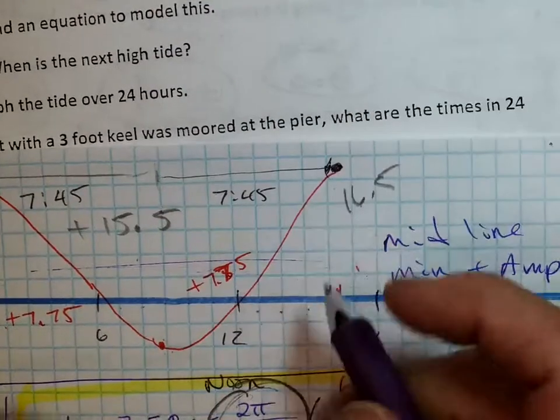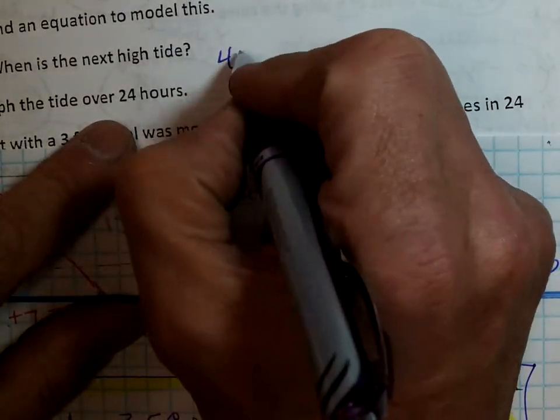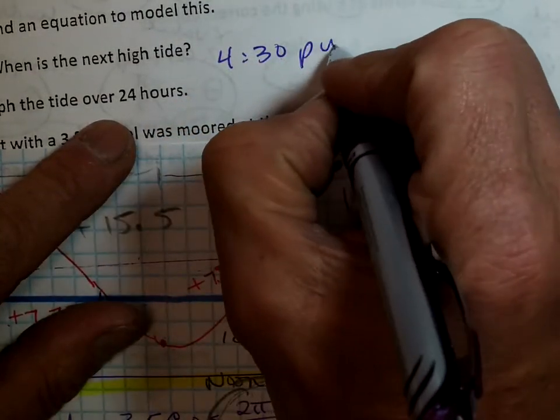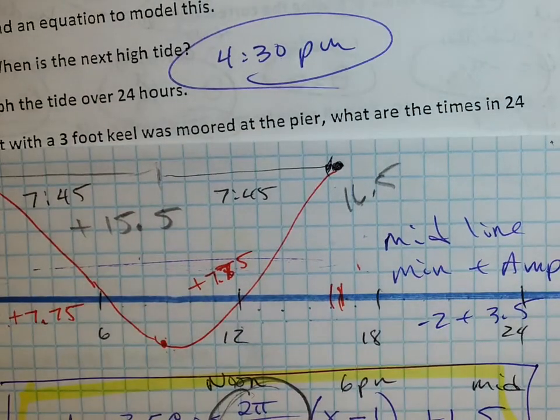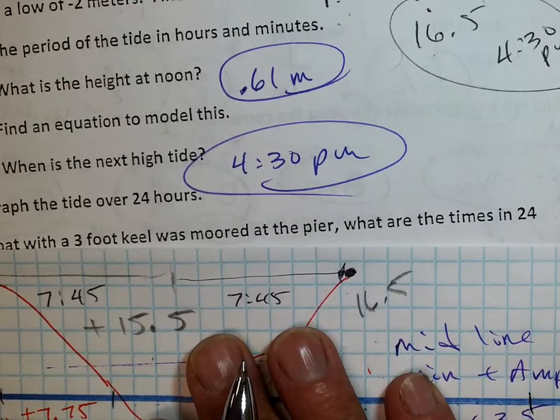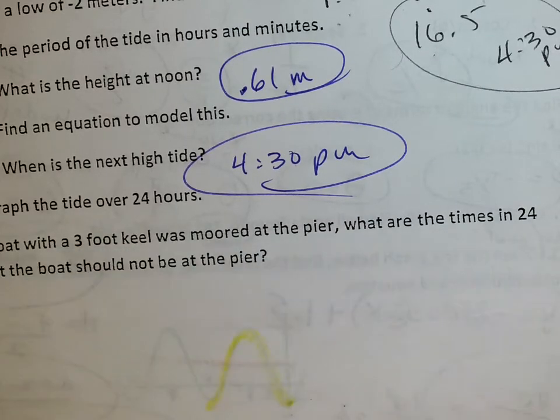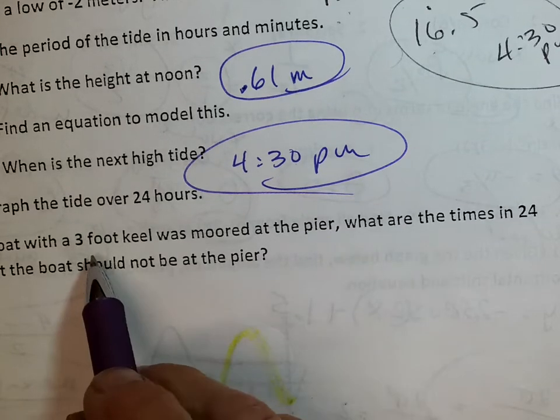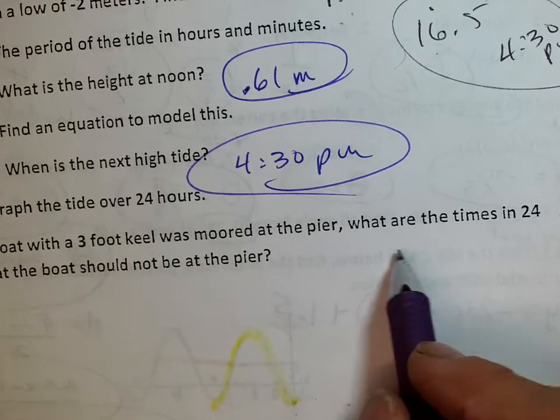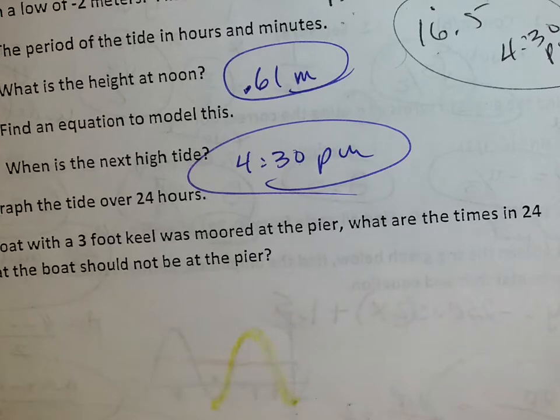We know that. That's going to be at 4:30 p.m., right? And we figured that out earlier, right? Okay, now, if a sailboat has a 3-foot keel, was moored at the pier, what are the times in a 24-hour period the boat should not be in the pier?